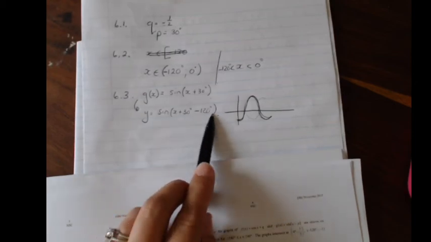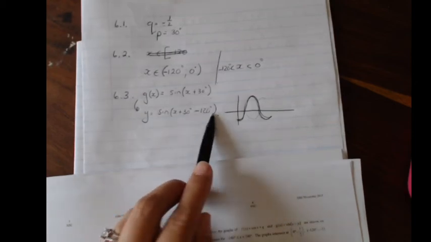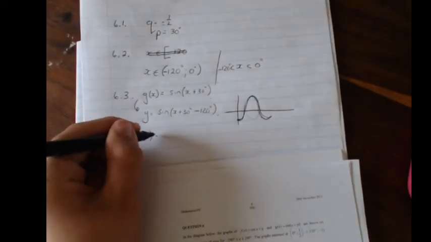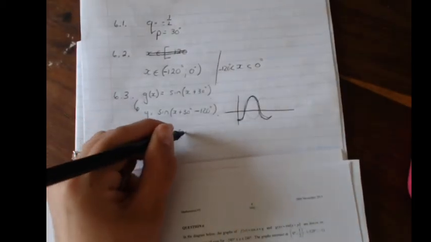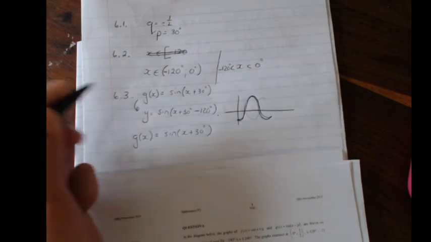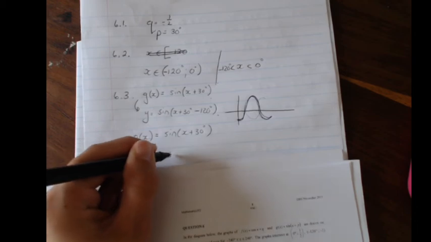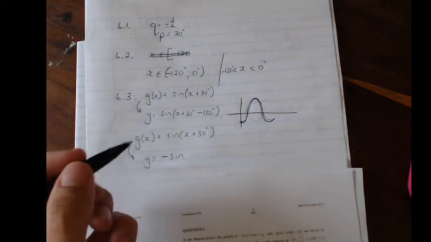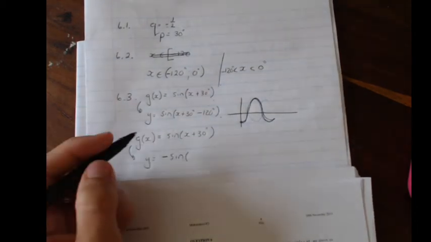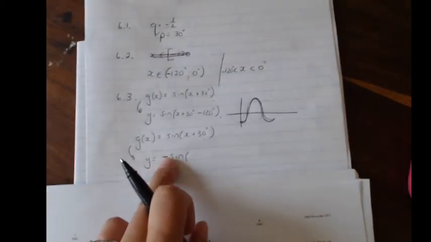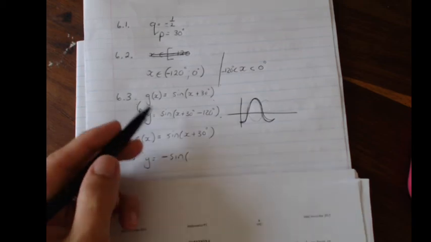I just want to show you the impact it has on an equation. To move it forward, it would look like this. If I worked with the reflection, gx is sine x plus 30, the reflection is going to be placed in the equation by a negative. They didn't ask that here, but I just want to make sure you also know the effect it has on the equation, because they do ask that sometimes.